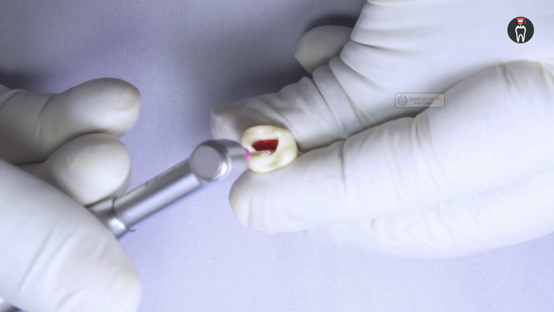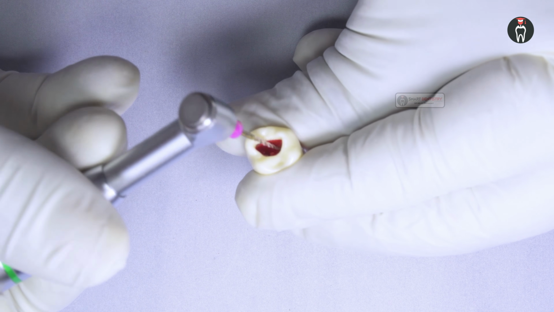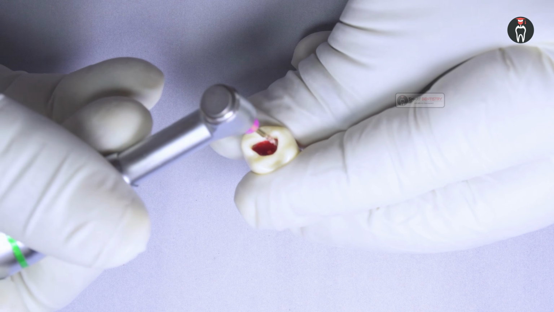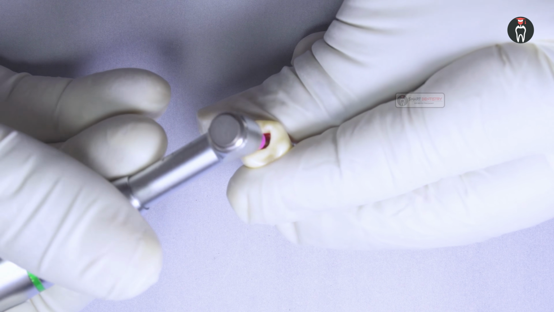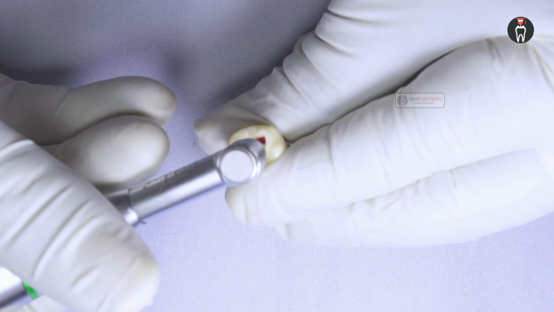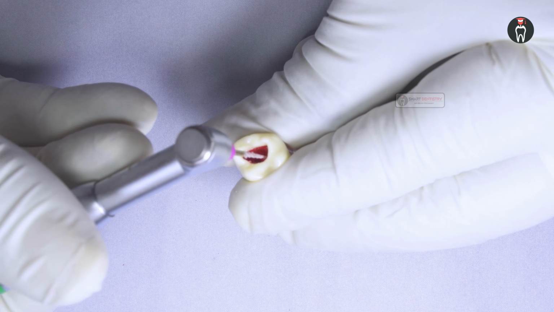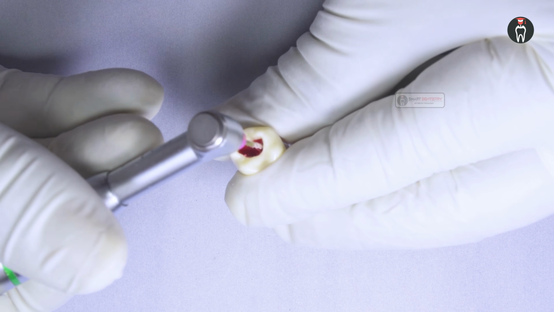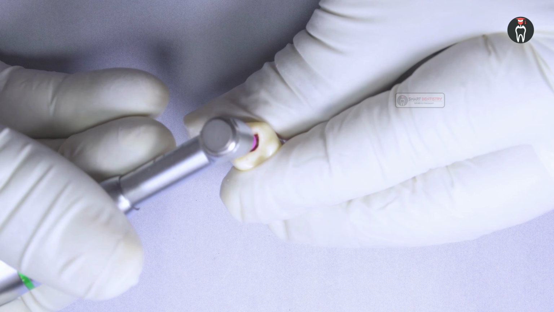If you are using a ProTaper system, the shaping files are supposed to be used in a brushing motion, and the finishing files are supposed to be used in a pecking motion. If you are using a shaping file in a pecking motion, it will get screwed in.